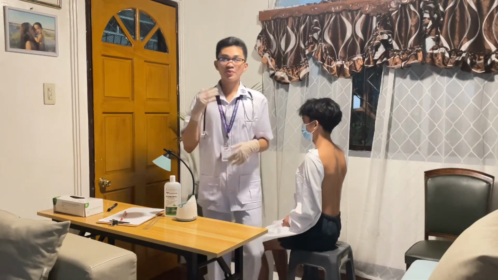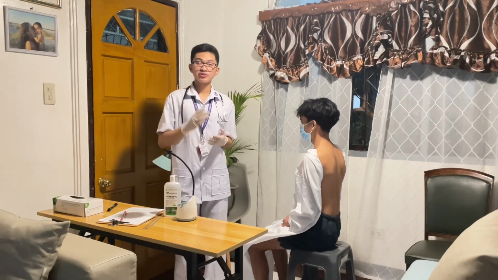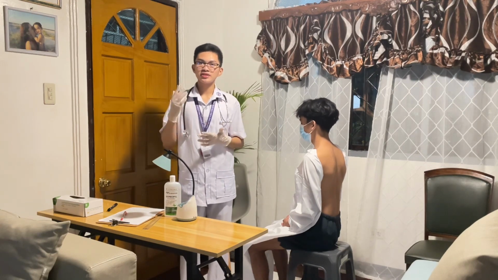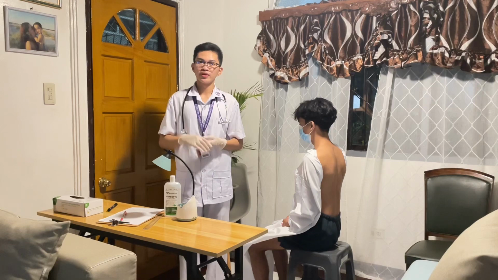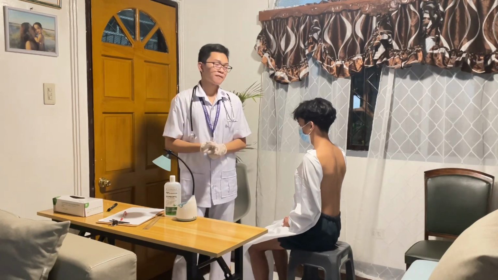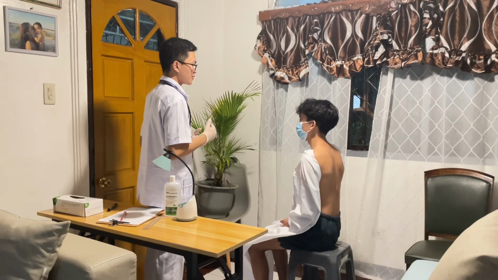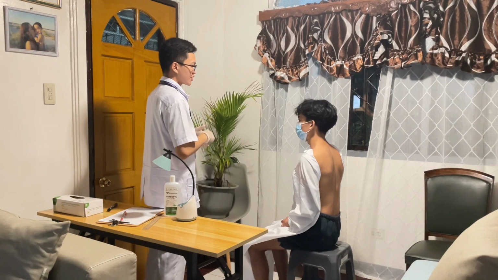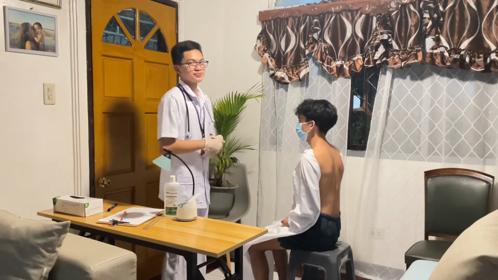Okay, so remember to avoid deep palpation for painful areas, especially if a fractured rib is suspected. In such a case, deep palpation could lead to displacement of the bone fragment against the lungs. So upon palpating, sir, your skin is intact, there is uniform temperature, your chest wall is intact, and I did not observe any tenderness or masses, which is a normal indicator.